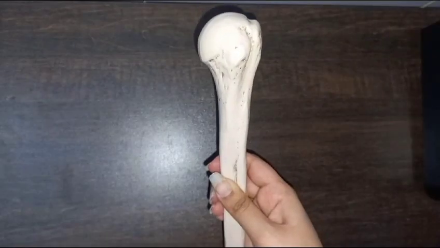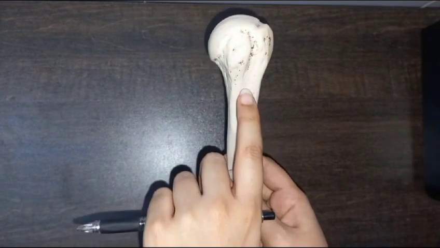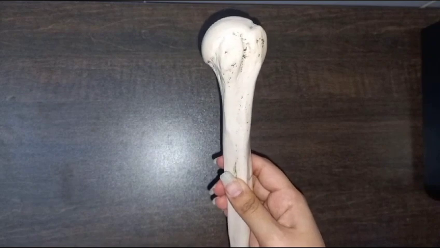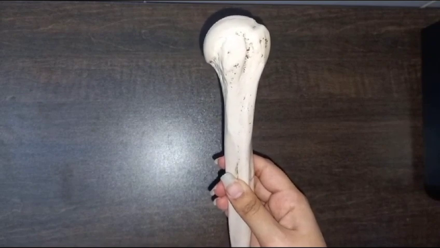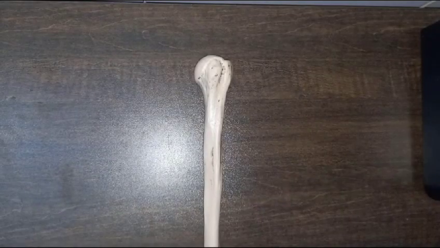There is a small aperture within this ligament at the site of the intertubercular sulcus, and this is because the tendon of the long head of the biceps brachii passes through this capsular ligament. After discussing the capsular ligament of the shoulder joint, let's move on to the capsular ligament of the elbow joint. Unlike the capsular ligament of the shoulder joint, which was attached on the upper end of the humerus, the capsular ligament of the elbow joint attaches on the lower end of the humerus.